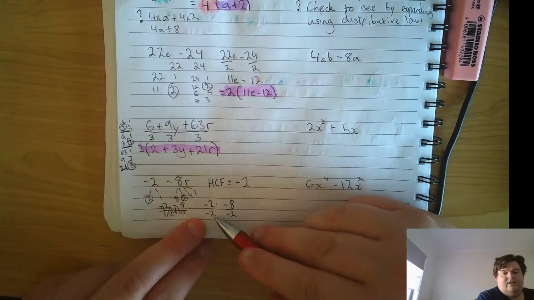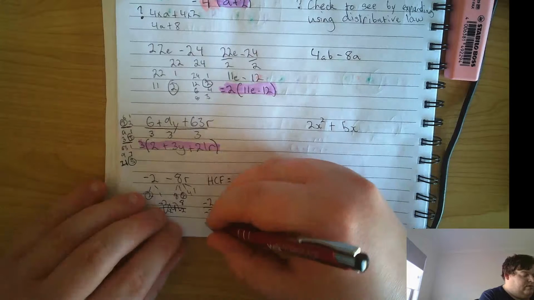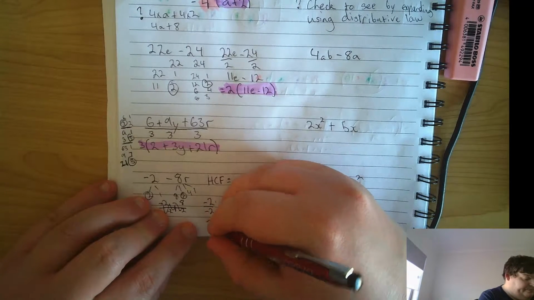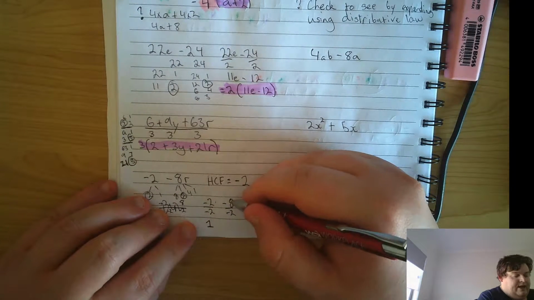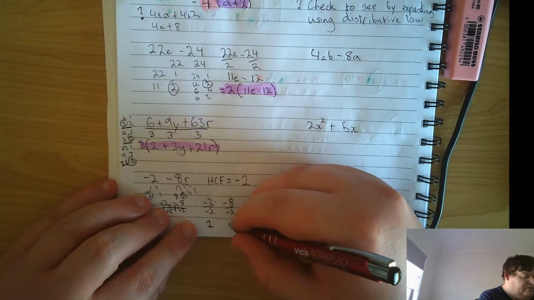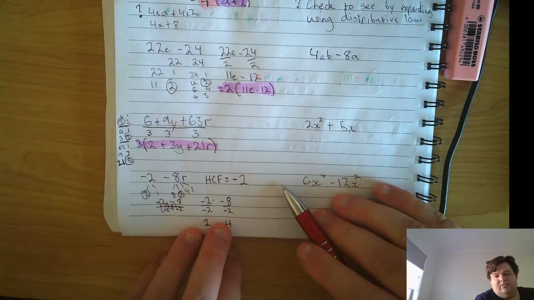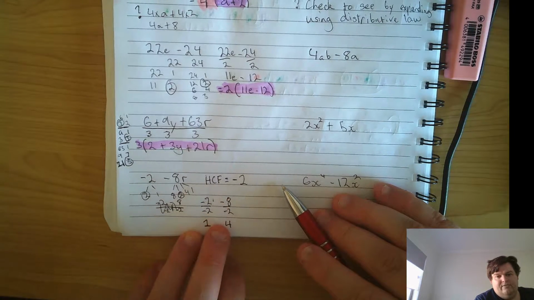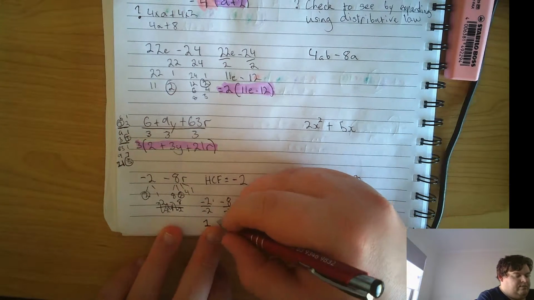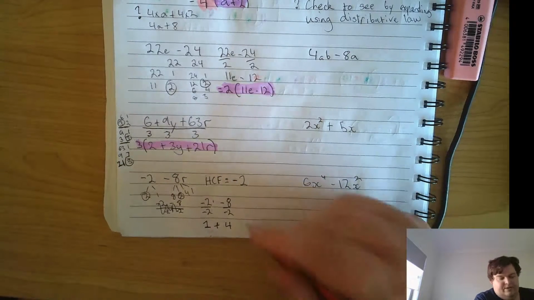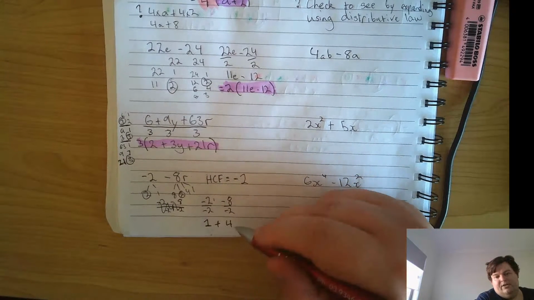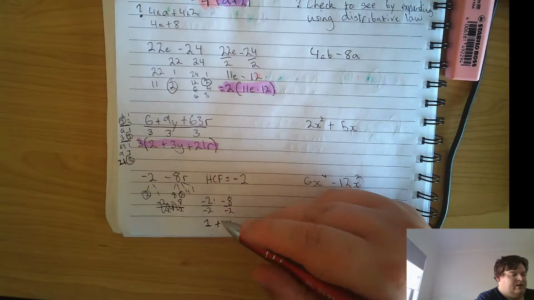So negative 2 divided by negative 2 gives me positive 1, and negative 8 divided by negative 2 gives you positive 4. It's important with this second one to remember what sign you have, because that is how you get whether it's a plus or a minus. If that answer was negative 4, it'd be minus 4. But if it's positive 4, it's a plus 4.